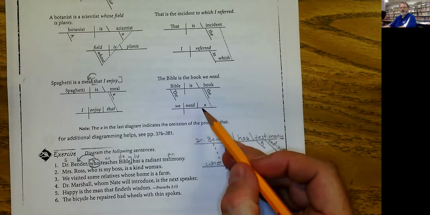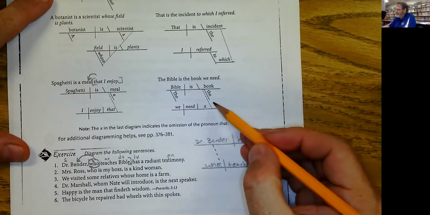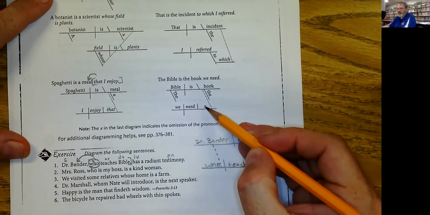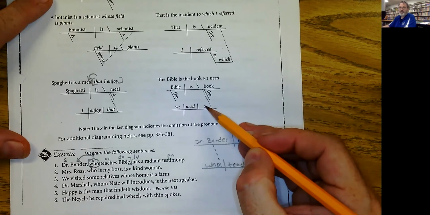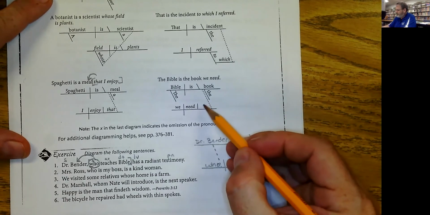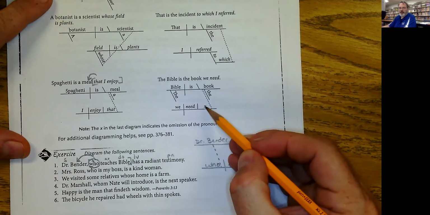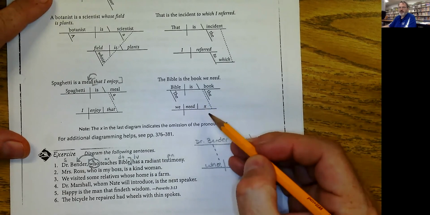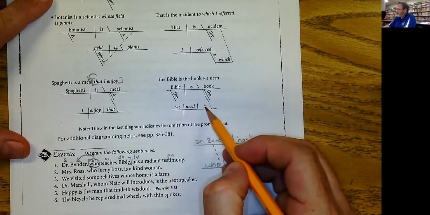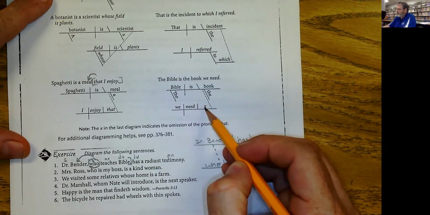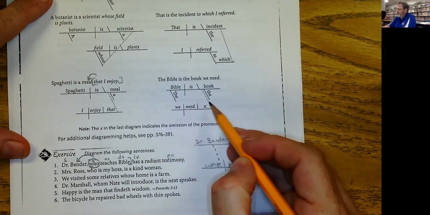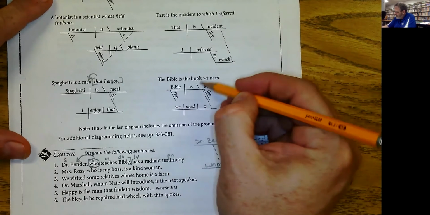Okay, I think I was talking about this. This X represents the understood pronoun. Typically, it's the word that. So just like an understood you, they diagram understood yous with an X instead of the word you. So there's an understood pronoun that serves as the direct object of this clause. So here it is.